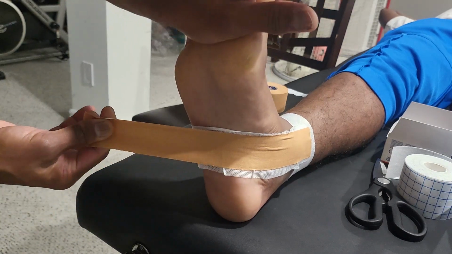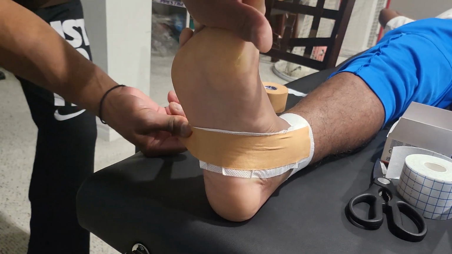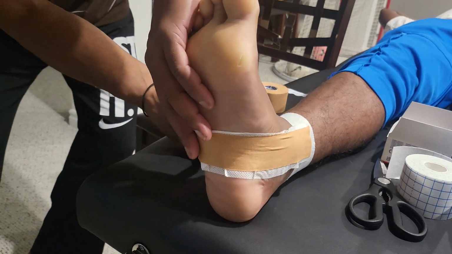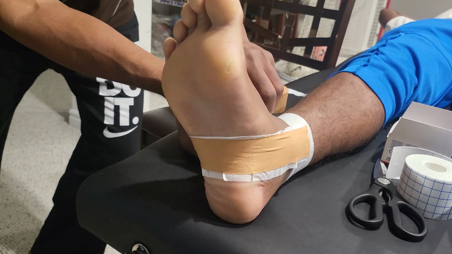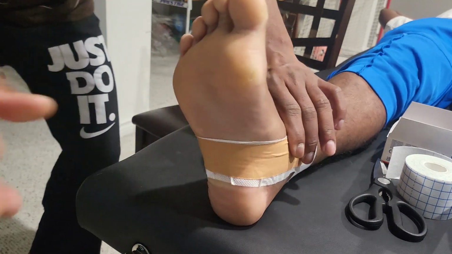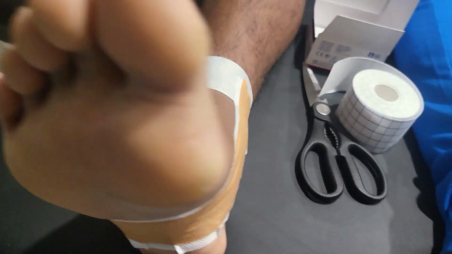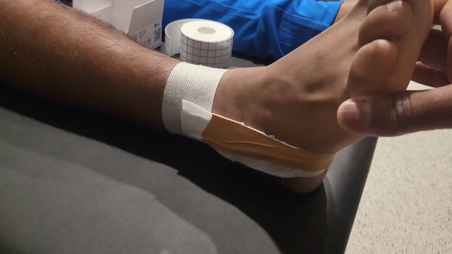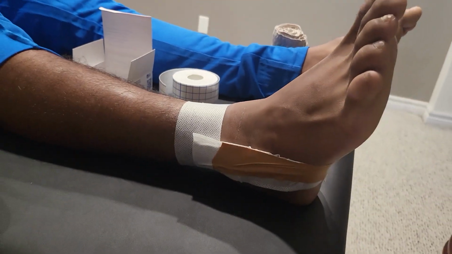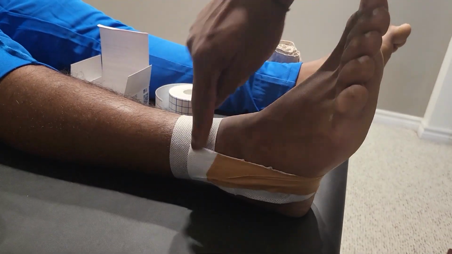See how tight I'm pulling it? And then I'm going to take it all the way to the other side, all the way here, the bottom to the side. Now the client would feel a little bit of taut tightness already. Okay, now I'm going to anchor this tape around with another one.